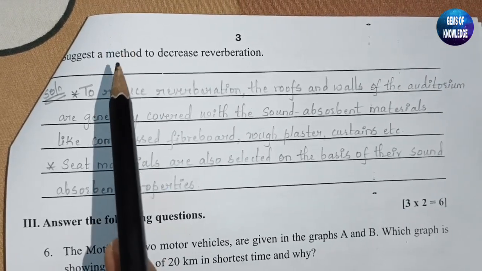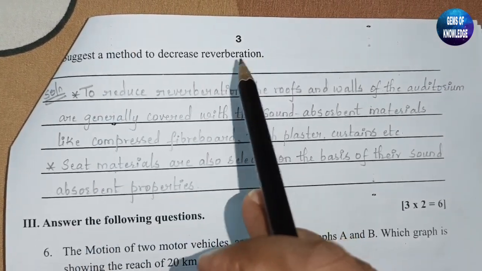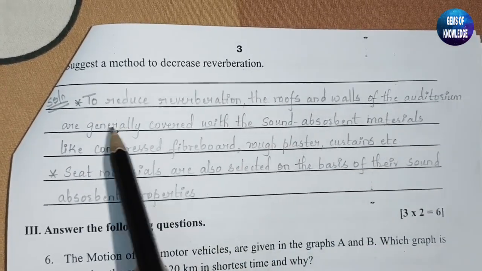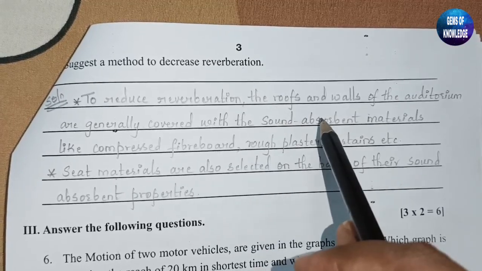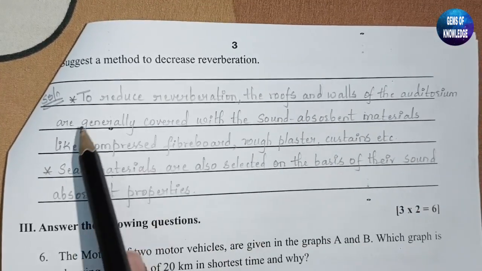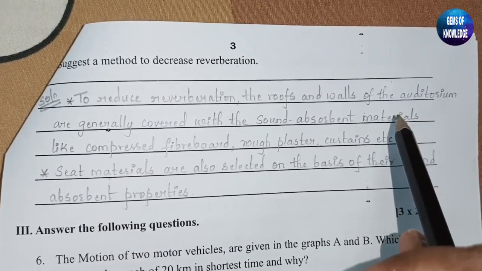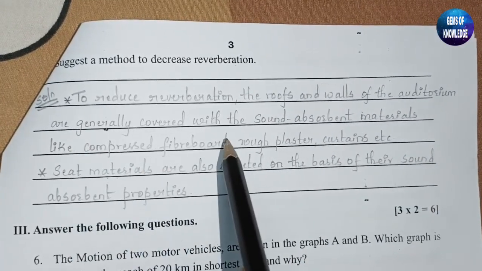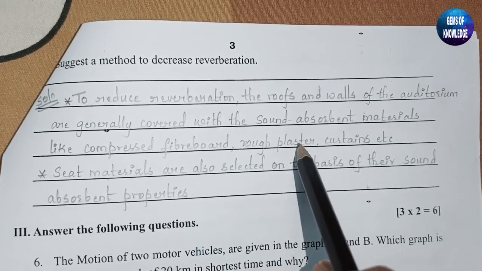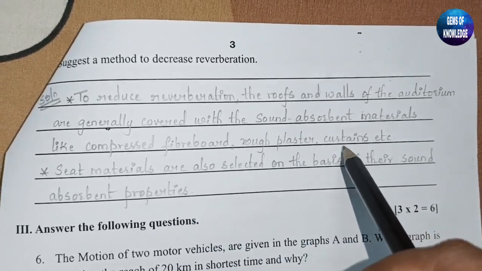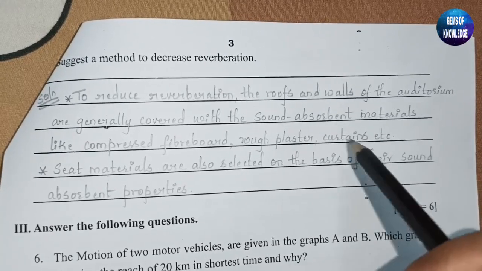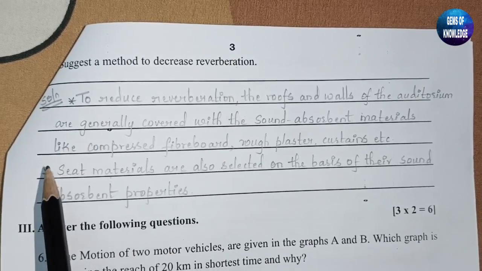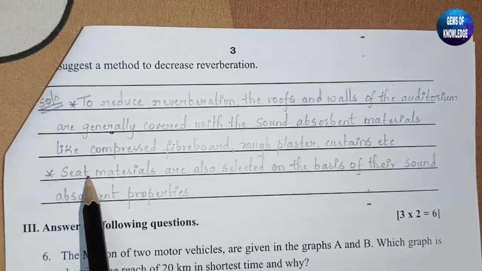So they are asking us the method to decrease reverberation. To reduce reverberation, the roofs and walls of the auditorium are generally covered with sound absorbent material. So we need to cover that auditorium or that particular hall with sound absorbent material like compressed fiber boards. We can use fiber boards, rough plaster or heavy curtains or similar to this. So this is one of the methods to decrease reverberation. Another material we are using for the seats as well.